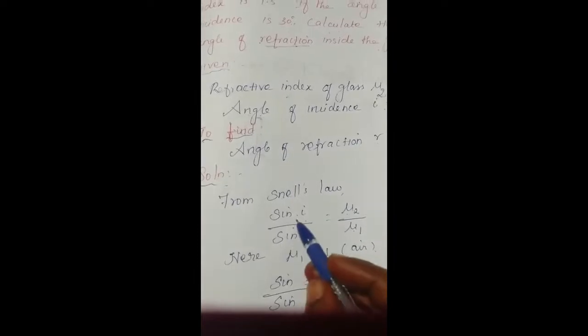Snell's law. Okay, as per Snell's law, sin i by sin r is equal to mu 2 by mu 1. Okay, so what's the value of mu 1? Refractive index of air, that is equal to 1. Okay, and mu 2 value you already know, that is 1.5 here, and we have to substitute here.